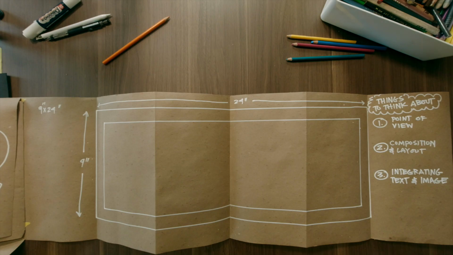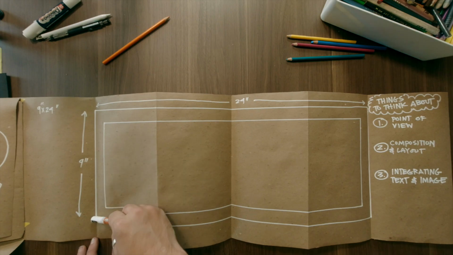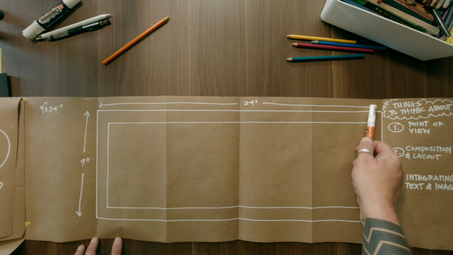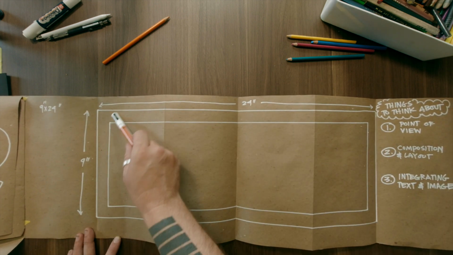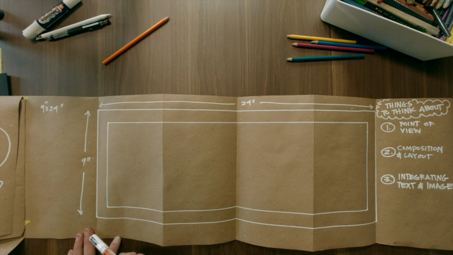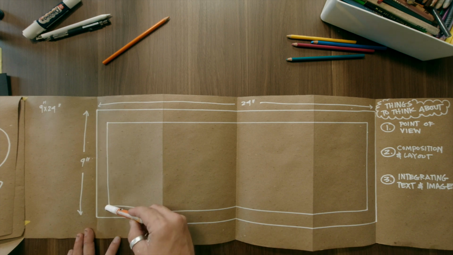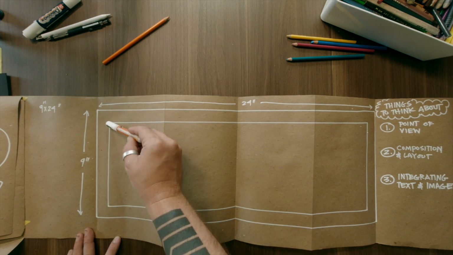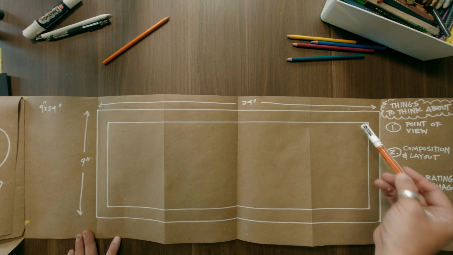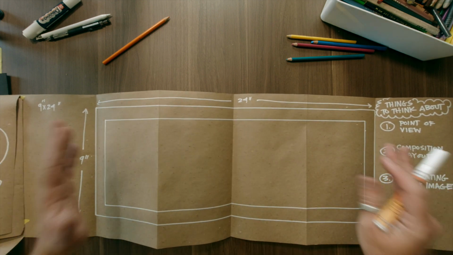So our poster paper dimensions are 9 inches tall by 24 inches wide. We have a 1-inch border all of the way around the paper, leaving us with a rectangle that is 7 inches tall and 22 inches wide. That is our actual image area. This is where your students can work out all of their ideas.